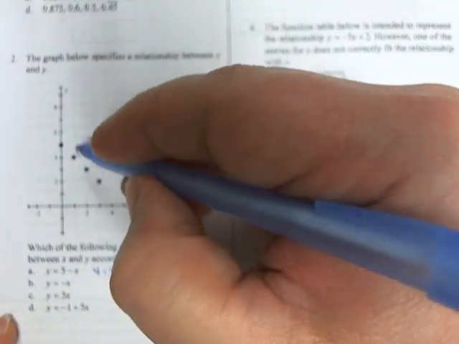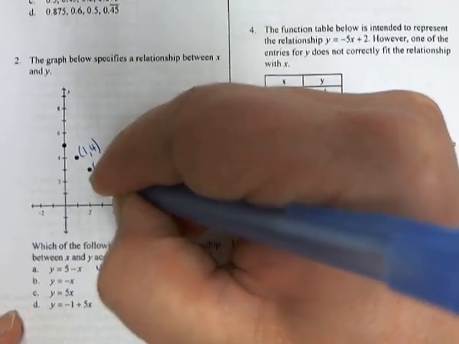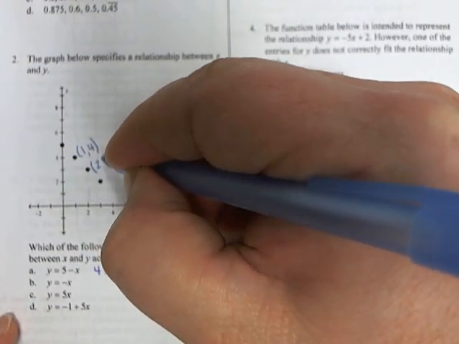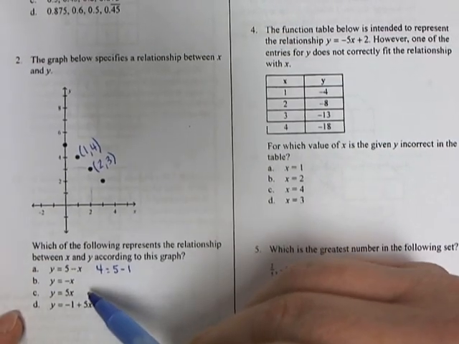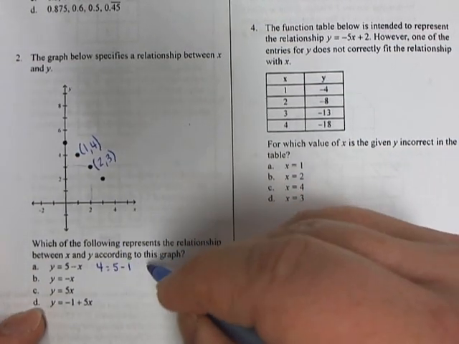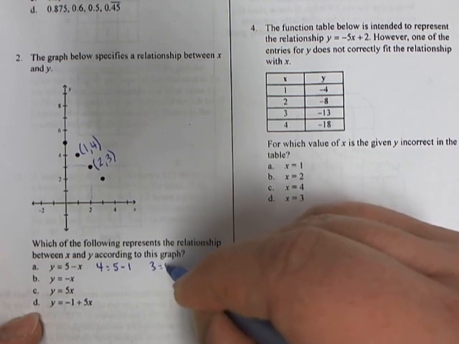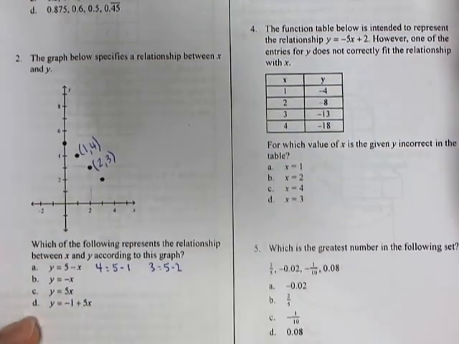create another coordinate. Let's use this point here. This has an x value of 2, y value of 3. And let's see if we can still select answer choice A. So we're going to plug in y value is 3 equals 5 minus 2. Sure, it checks out okay. So the correct answer is A.